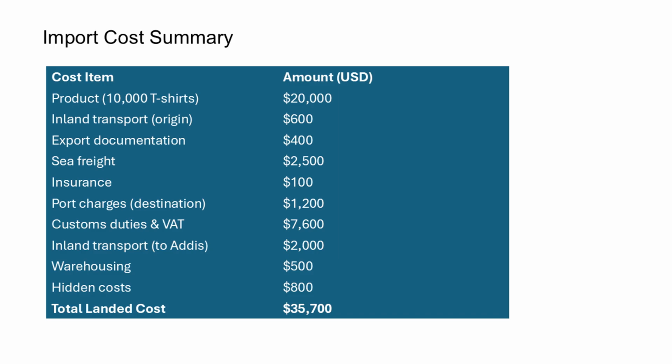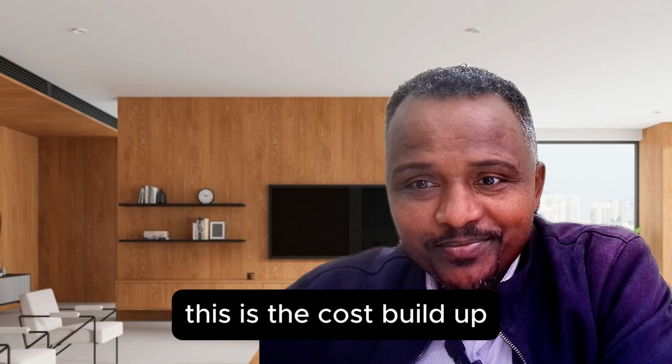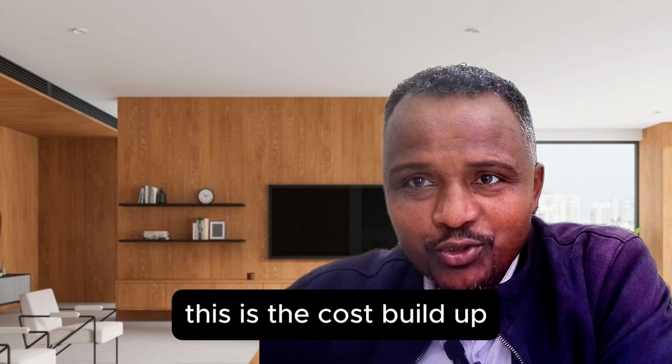Inland transport, $2,000. Warehousing, we rent this warehouse for the imported items, 500. And the hidden costs, demurrage, detention, something like that, 800. So the total landed cost increased to 35,700. This is the cost build-up.